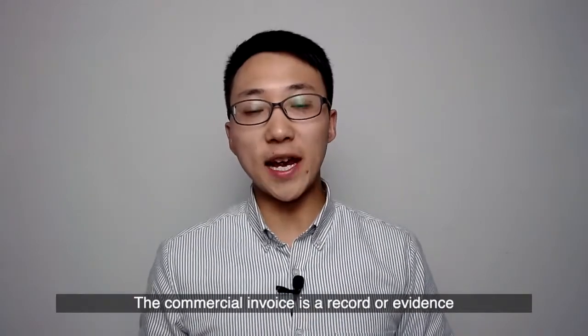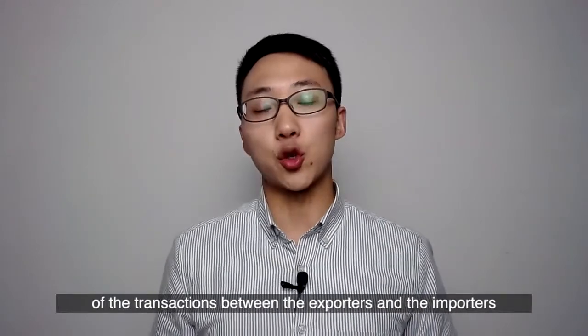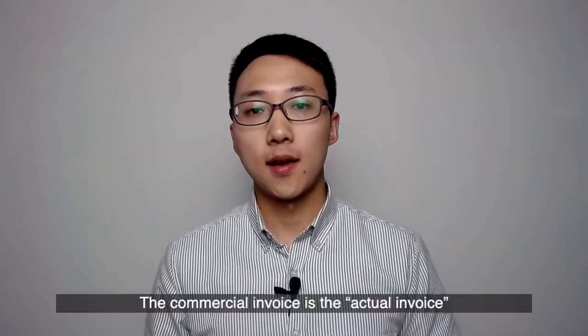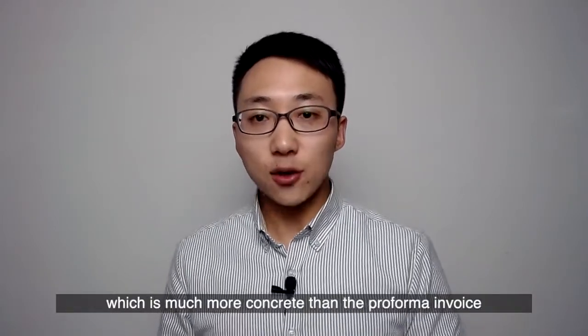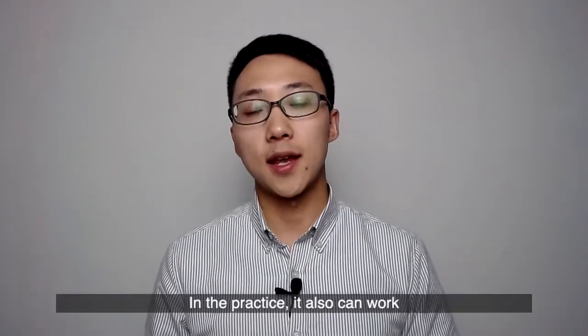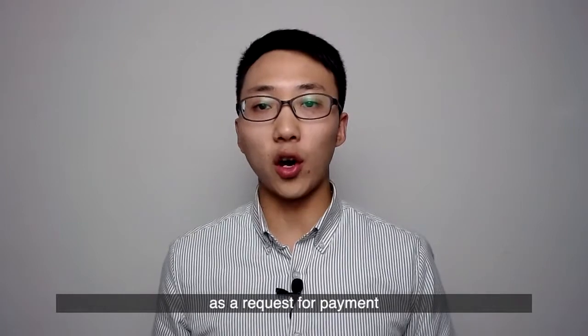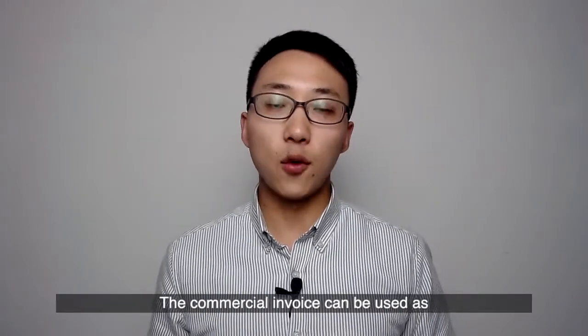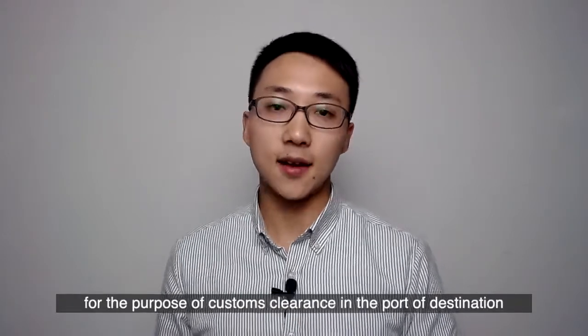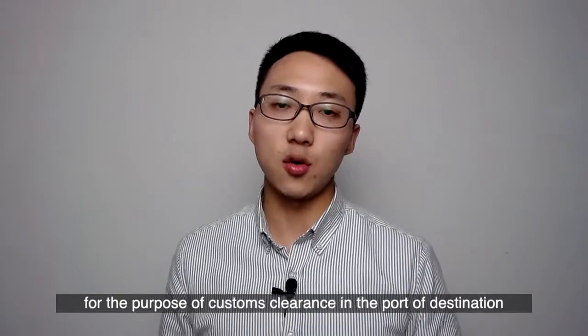A commercial invoice is a record or evidence of the transactions between the exporters and the importers. The commercial invoice is the actual invoice, which can be much more concrete than a proforma invoice. In practice, it can also work as a request for payment. And a commercial invoice can also be used as the shipping invoice along with the packing list for the purpose of customs clearance at the port of destination.